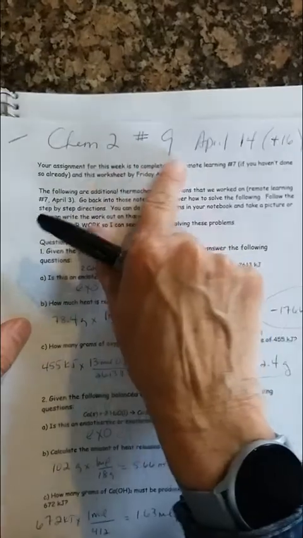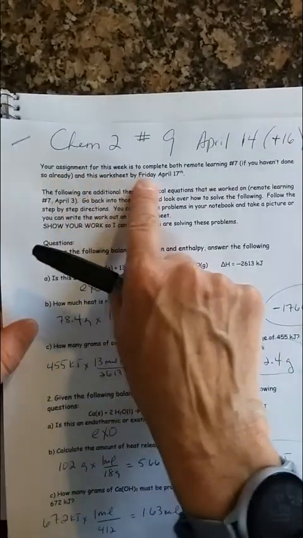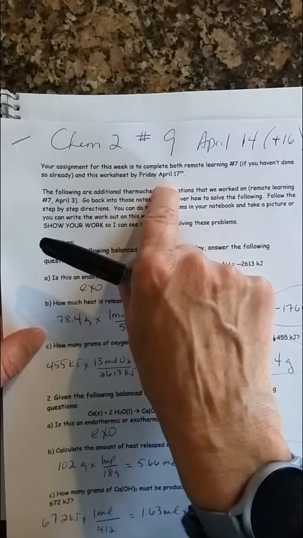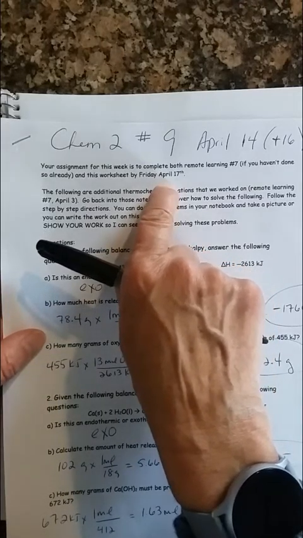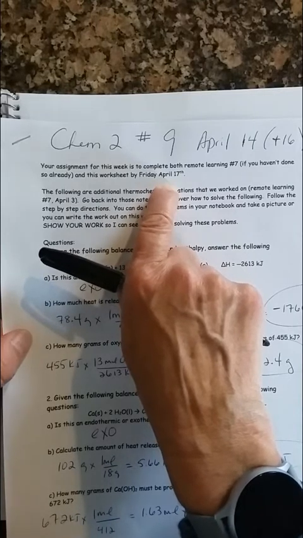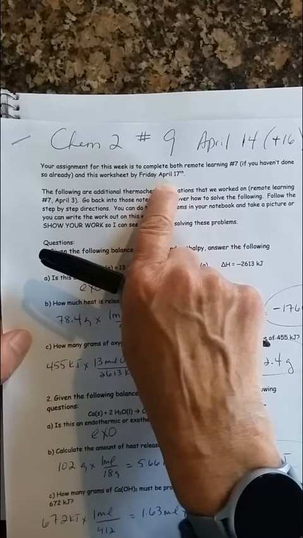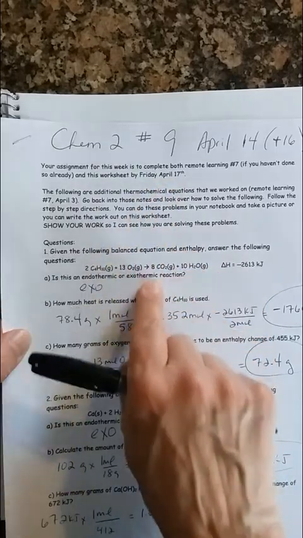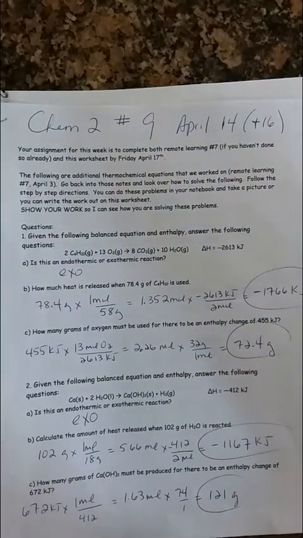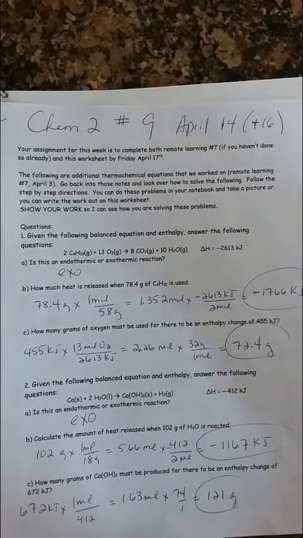Here's worksheet number 9, where I said your assignment for this week, that was last week, was to complete this worksheet by last Friday, and I only got 7 worksheets out of 18 students. Some of you guys really need to start reaching out to me. I get nothing, and you need to start doing your work. If you're having some problems, you need to let me know, because I don't know. I'm not a mind reader.